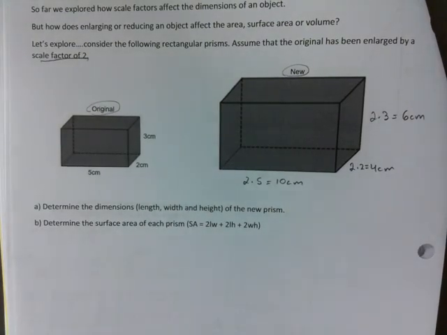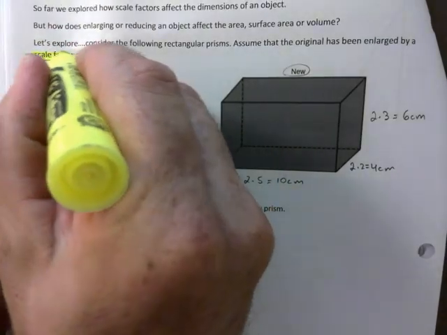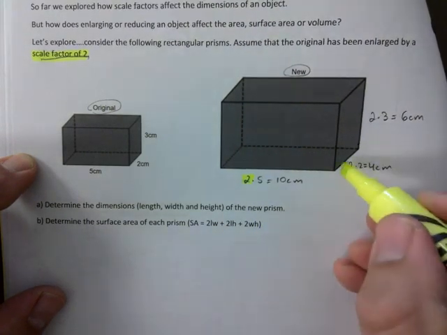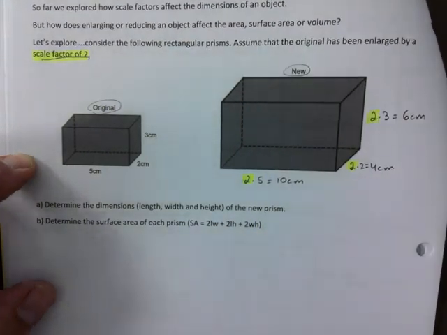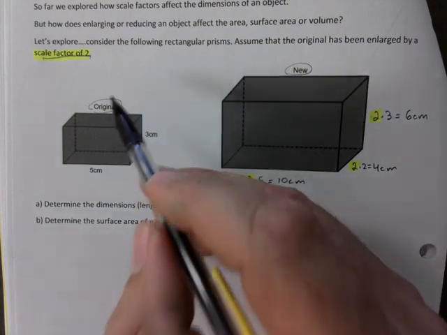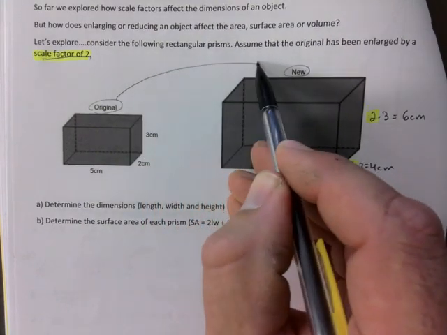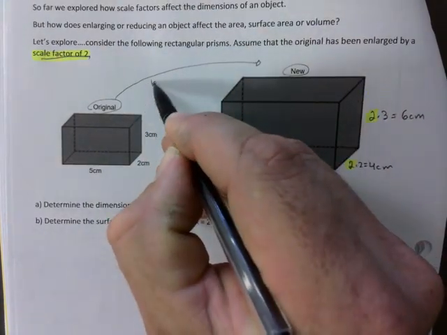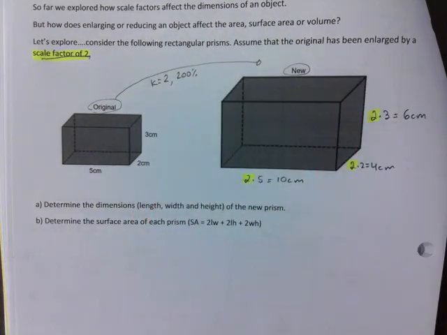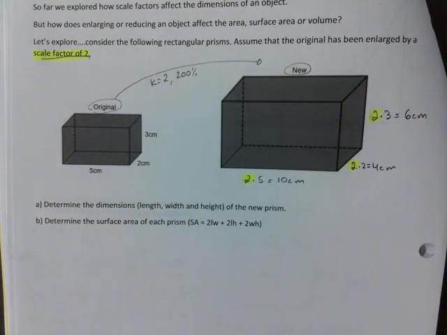The important part to remember is that we used a scale factor of 2, and so every single dimension has been affected by that scale factor. So in a sense, to go from here to there, k is equal to 2 or 200%. So there's a 100% increase from one to the other.